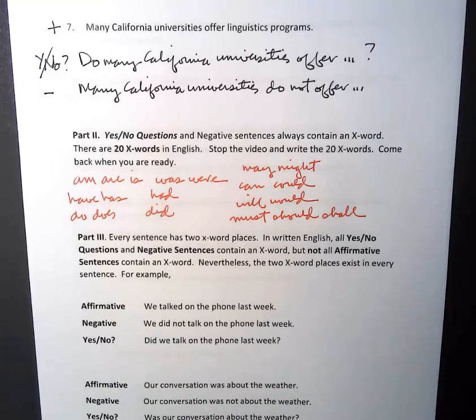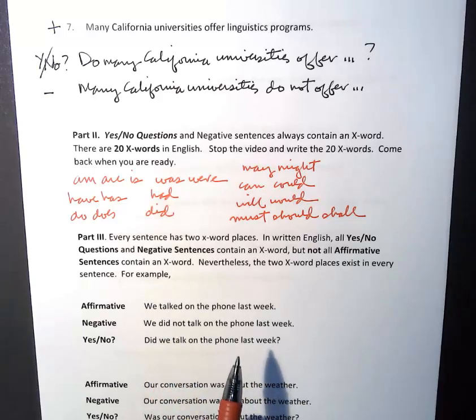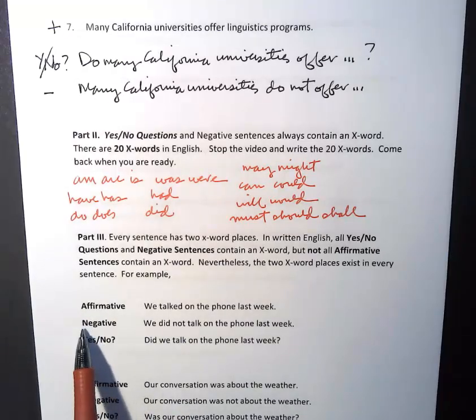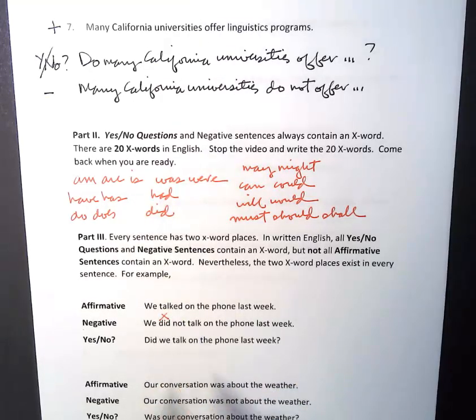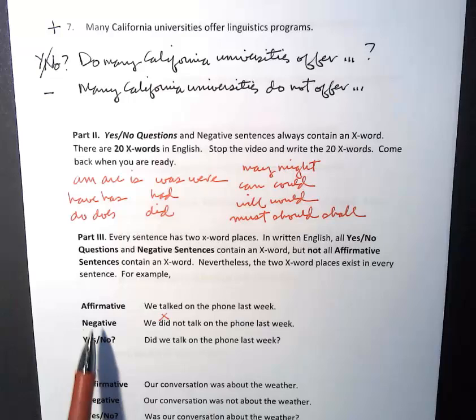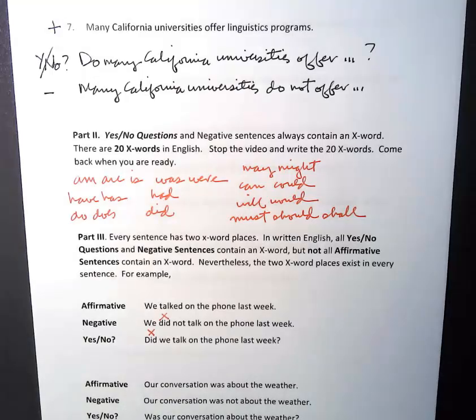So let me show you what I mean. In the affirmative sentence, we talked on the phone last week, I don't see any X words. But are there any X word places? The answer is yes, because we can change affirmative to negative by adding the X word did together with not. We did not talk on the phone last week. We can also change the affirmative sentence into a yes or no question by placing the X word here at the beginning. Did we talk on the phone last week?